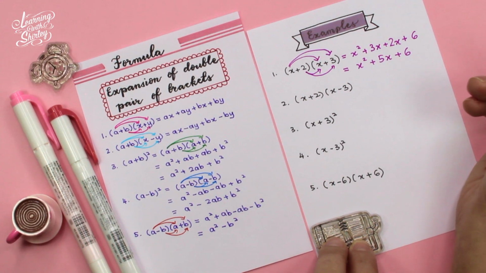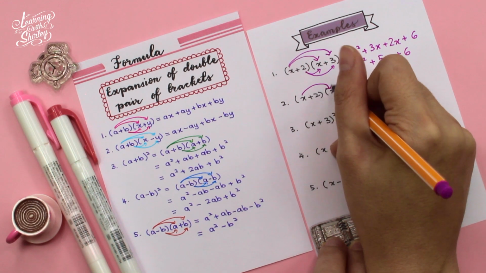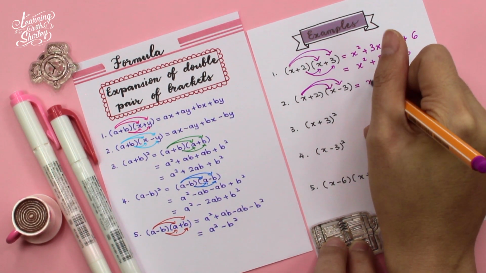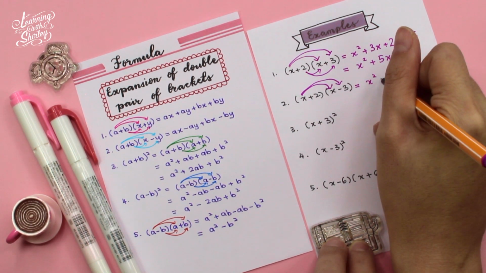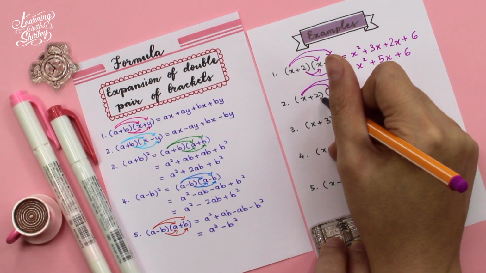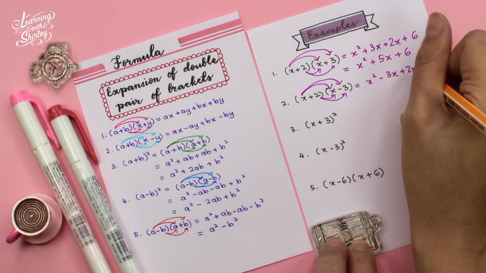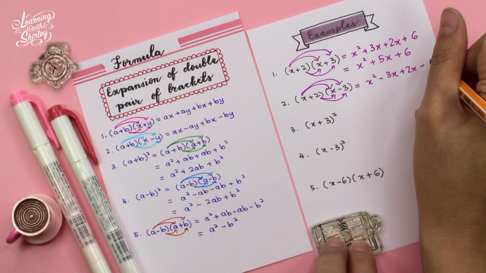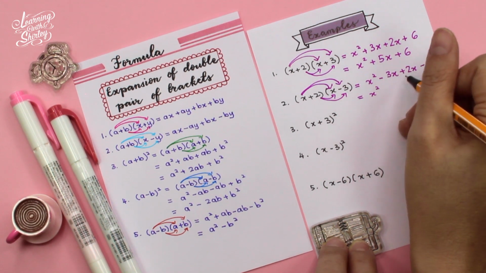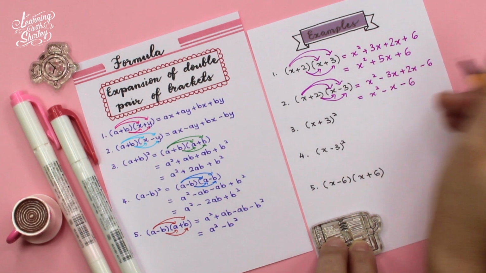So that's the answer. Let's solve number 2. X times x, and then x times negative 3. So x times x is x squared, x times negative 3 is negative 3x, and then 2 times x, and 2 times negative 3. So 2 times x is positive 2x, 2 times negative 3 is negative 6. So equals x squared, negative 3x plus 2x is negative x, and then negative 6.